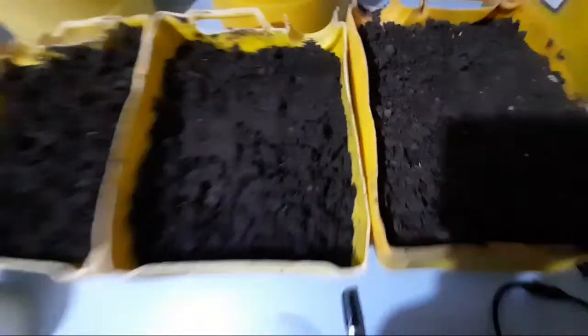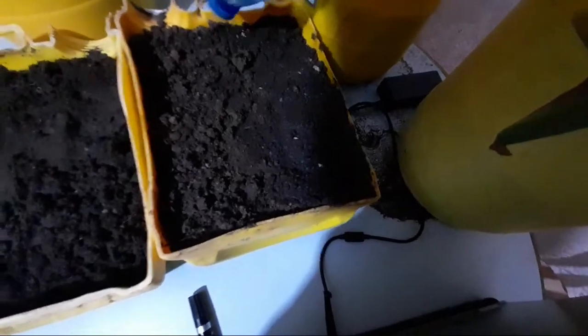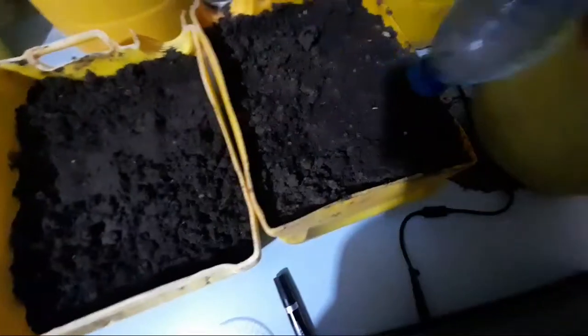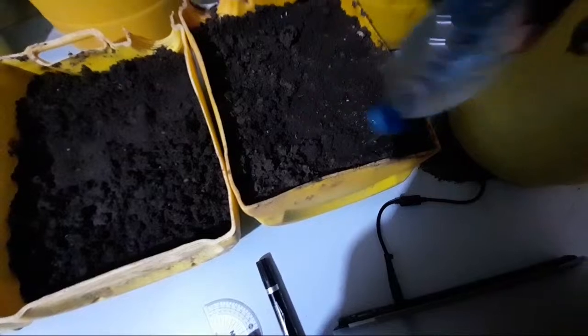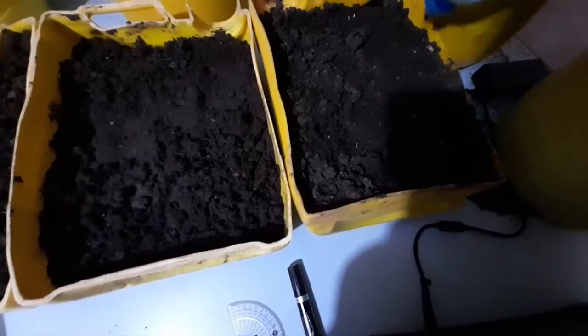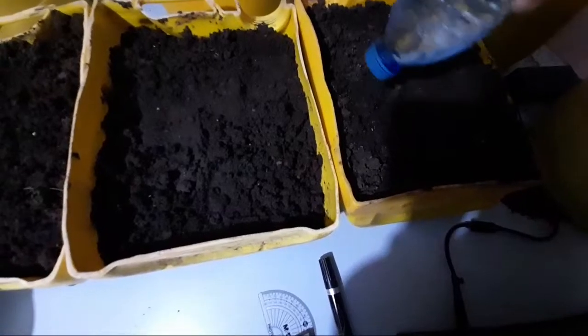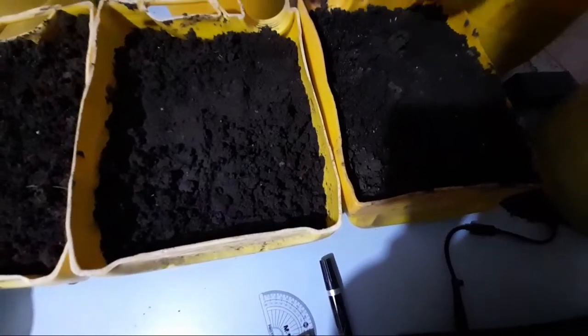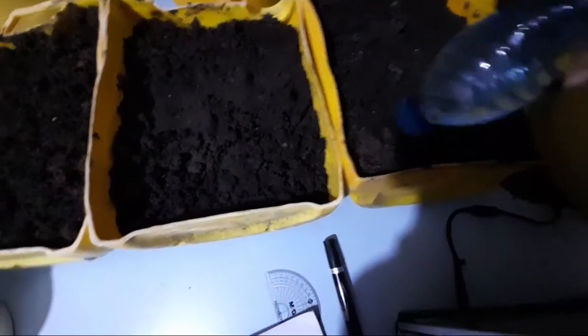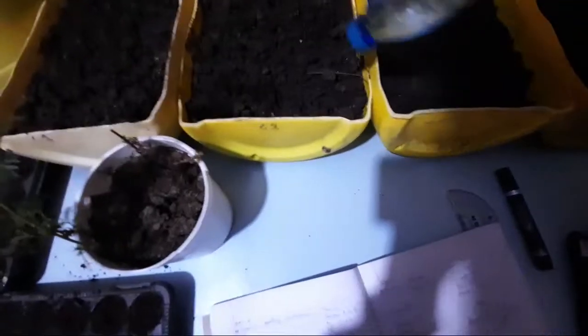Now for the sunflower, I'm not seeing anything. I just need to wet it. Looks a little bit dry. Let's see. But I think there is something here, you see? They are now pushing down, then they will sprout. But now the first sign of growth we have seen is for the radish, which is great.